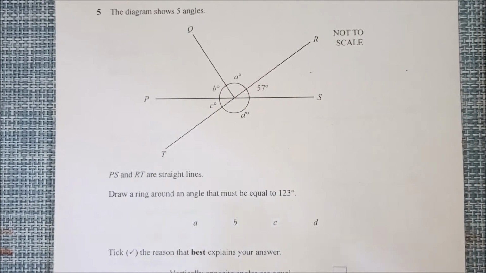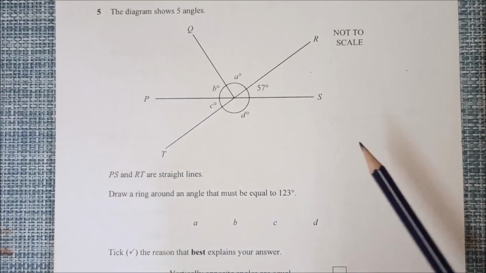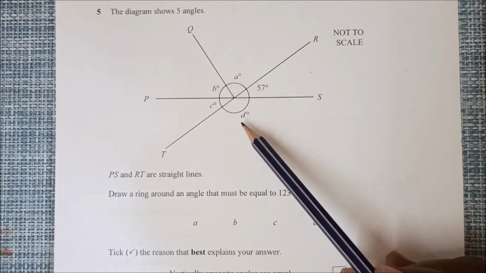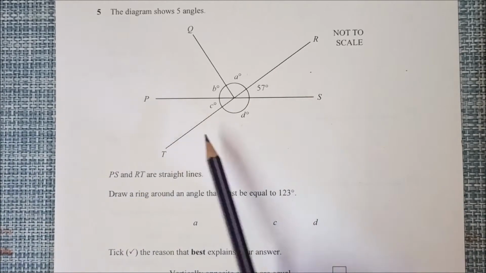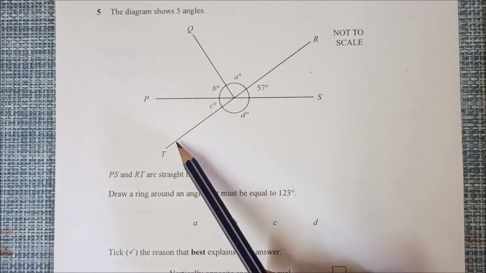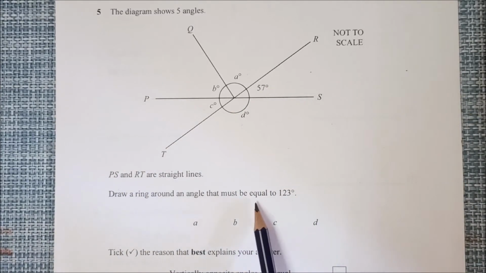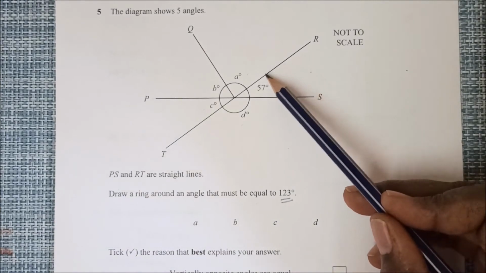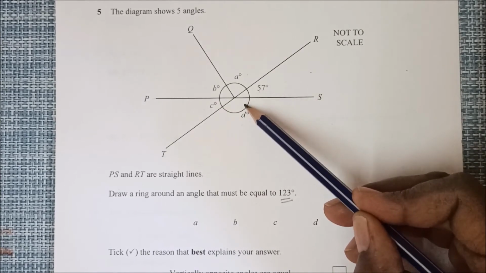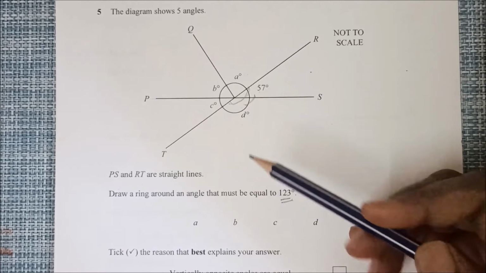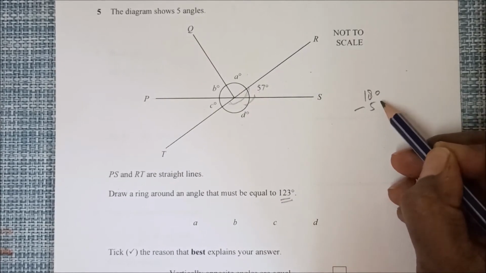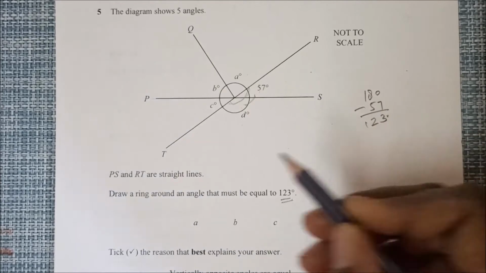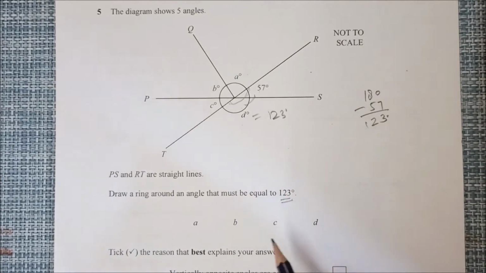Number 5. The diagram shows 5 angles. So we have here 5 angles A, B, C, D and 57. PS and RT are straight lines. Draw a ring around the angle that must be equal to 123. So we can see we have only 57. If we take this D and 57, they add up to 180. So 180 minus 57 is 123. So D will be 123. So we are going to put a ring around D.